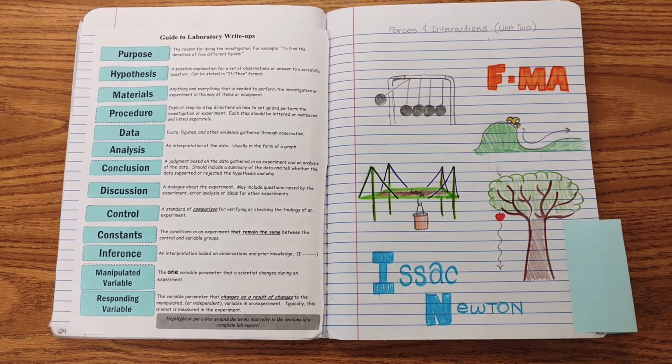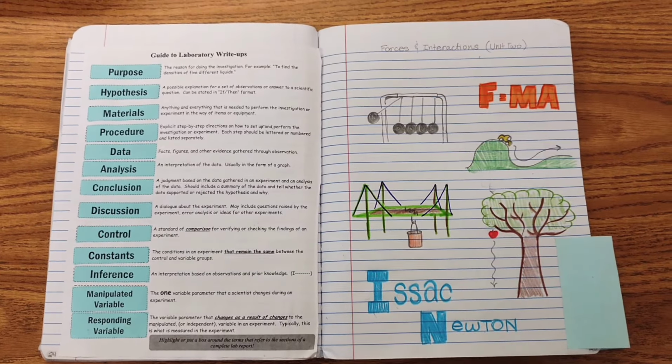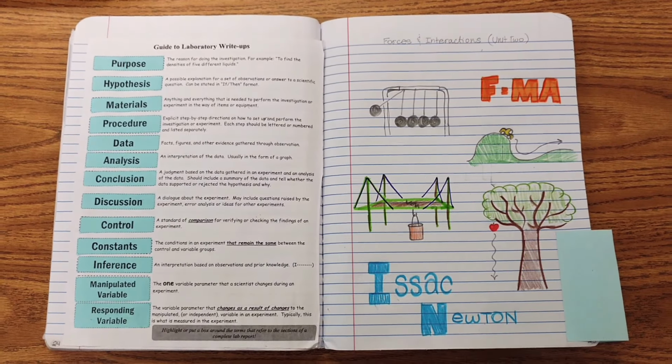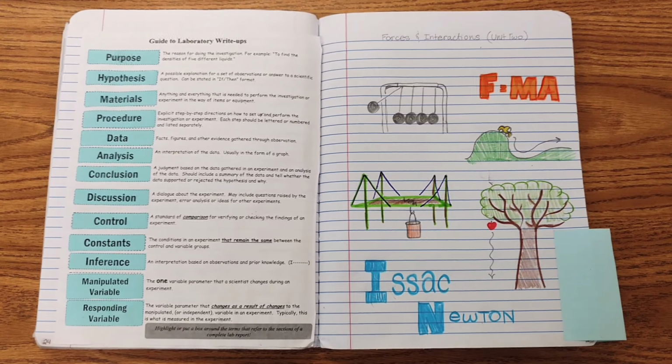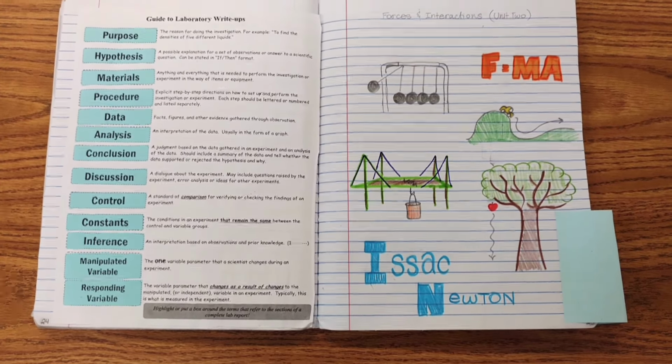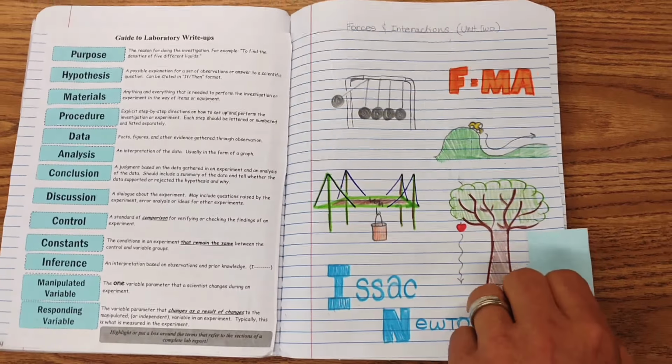So hey, starting off the notebook check this unit, as always, is the cover page. And remember, the title of our unit here is Forces and Interactions. And remember, for decorating that cover page with ideas and concepts from the unit, you can get a bonus point, just like Brooklyn's going to be earning here.